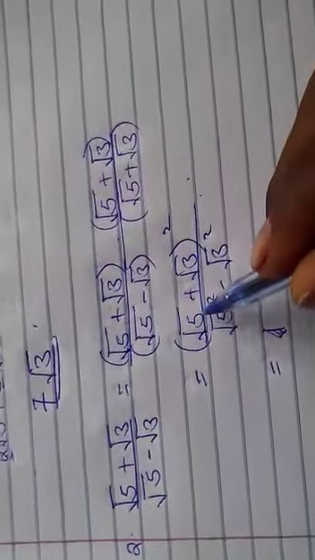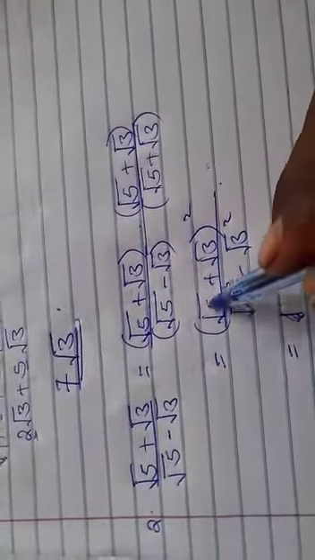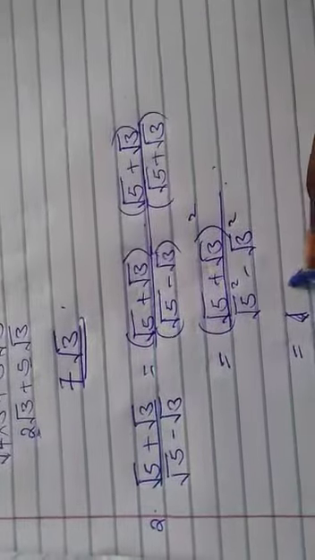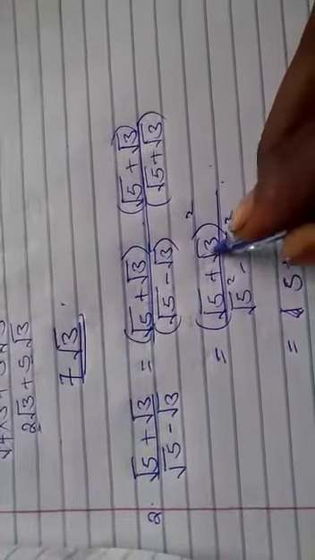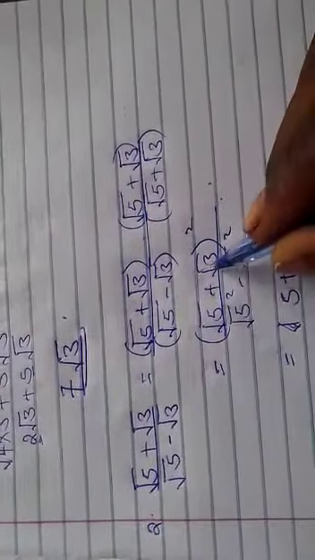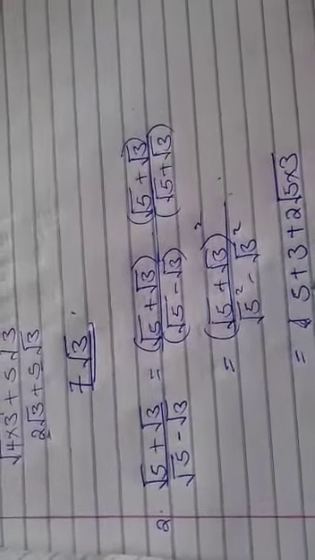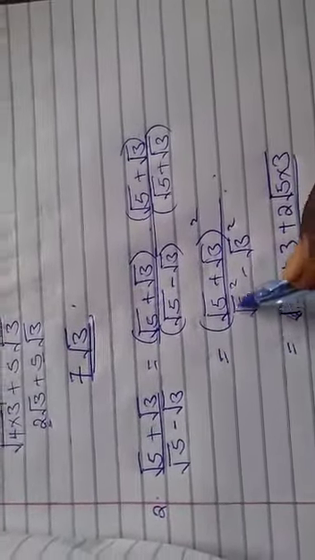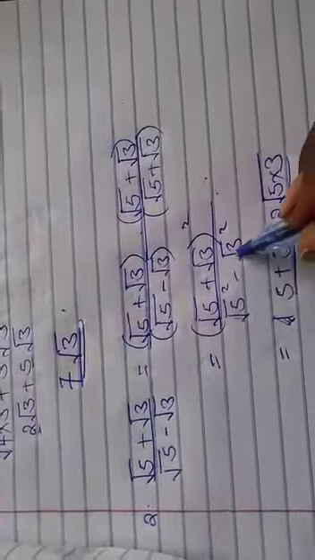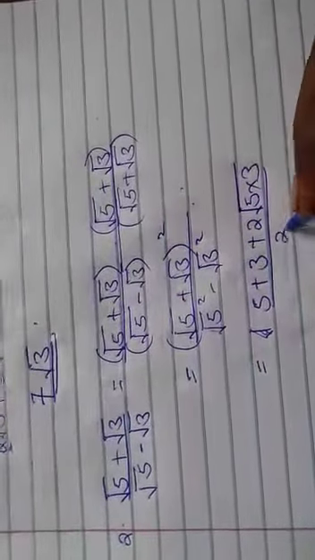If you expand this using binomial expansion, you come up with root 5 squared, which is 5, plus root 3 squared, which is 3, then plus 2 root 5 times root 3, over root 5 squared, that is 5, minus root 3 squared, that's 3, 5 minus 3, which is a 2.